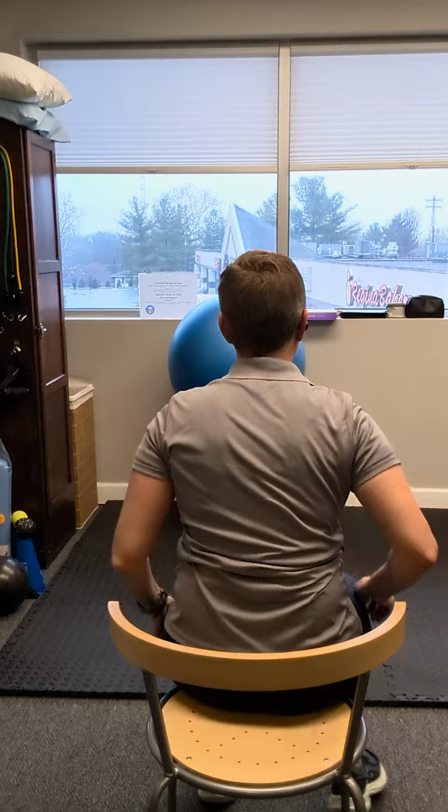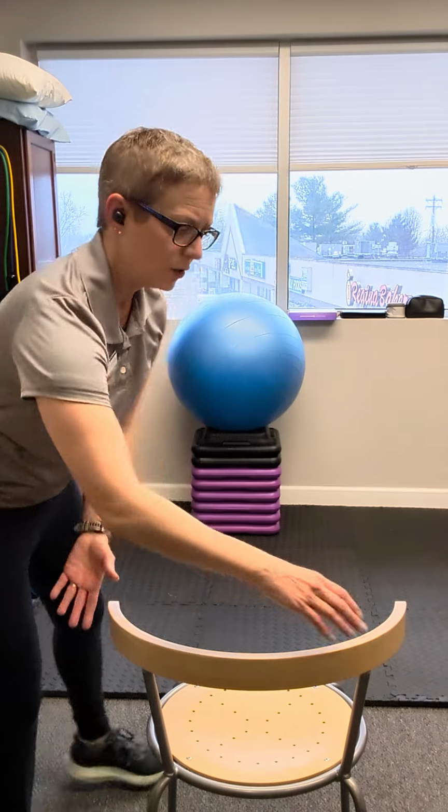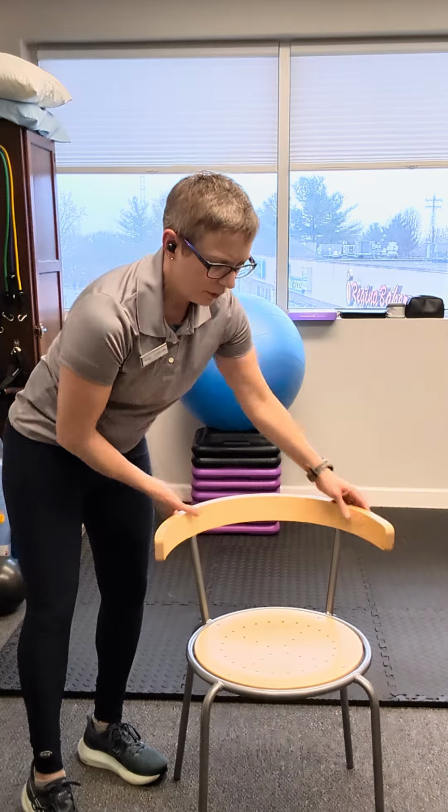But that's what we're finding. We're finding asymmetries. So rate yourself on that, 0 to 10. And you can call that the scratch test. That would be number 10.